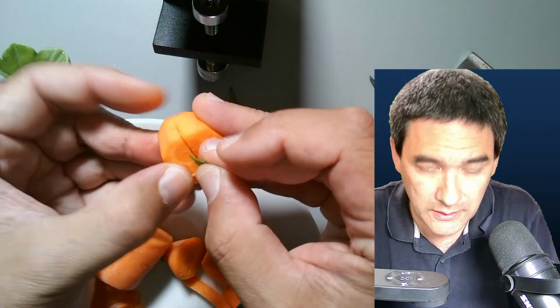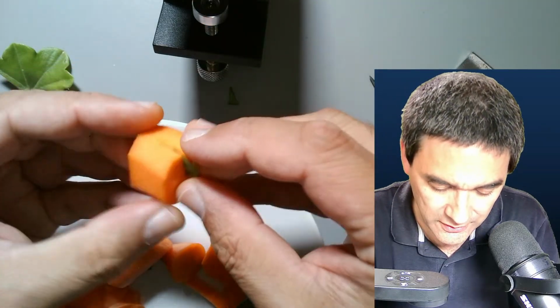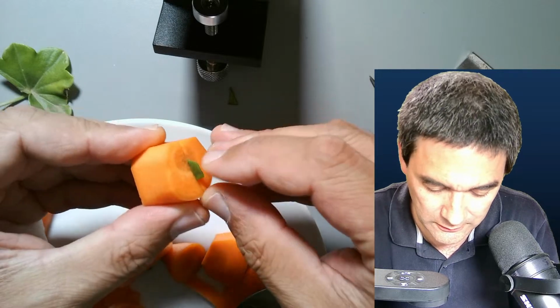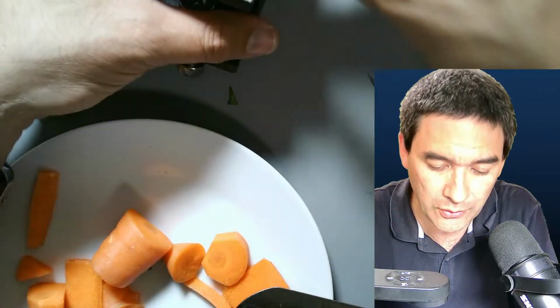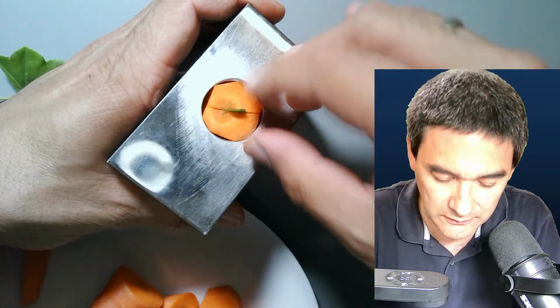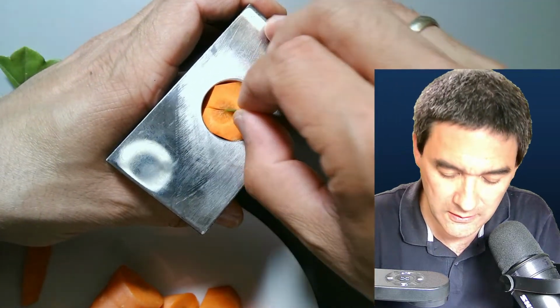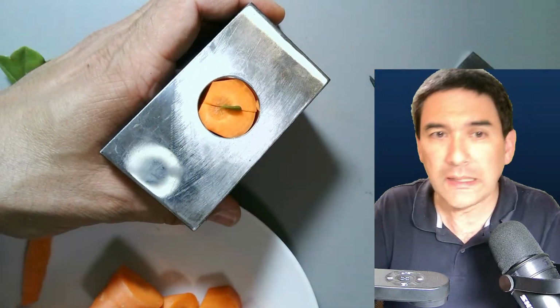And let's try to fit it in here somehow. Okay. That's fine. I'm going to remove this later on. It goes in here. Okay. And I'm going to clamp it again to the table.